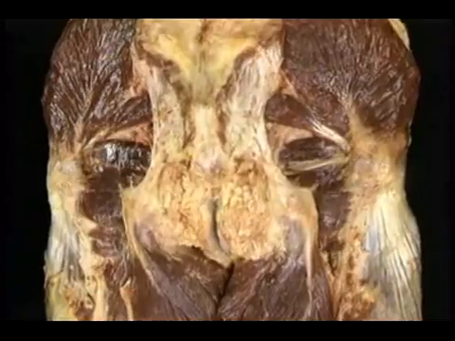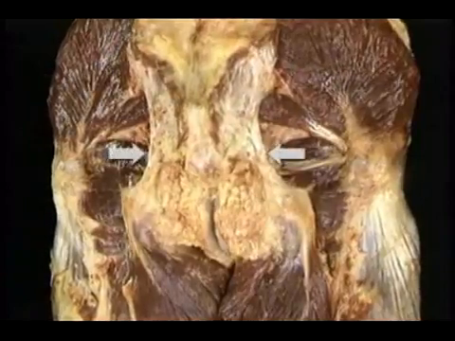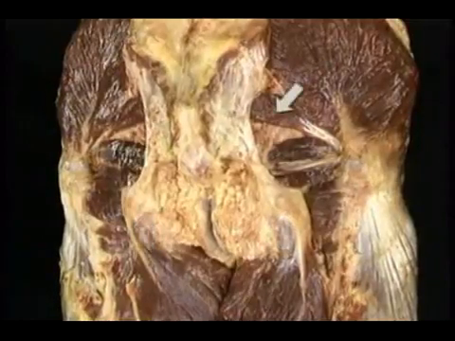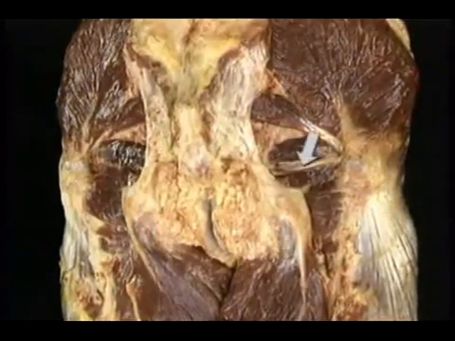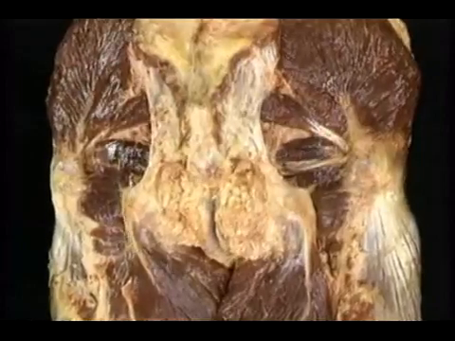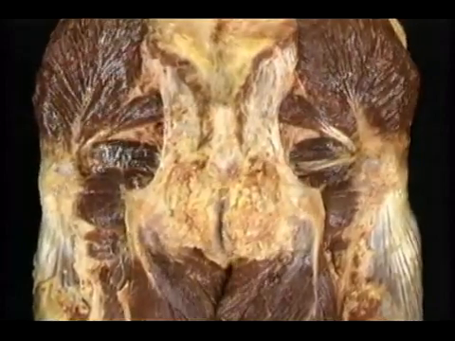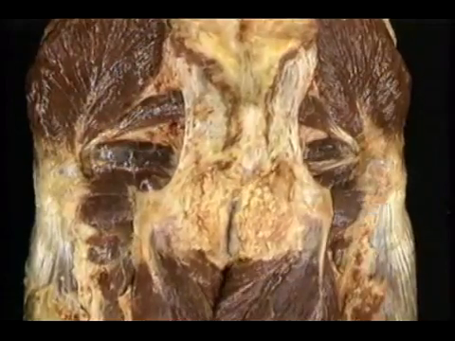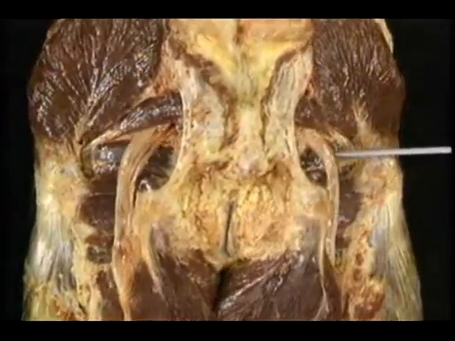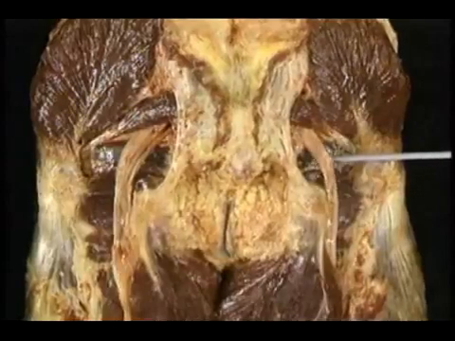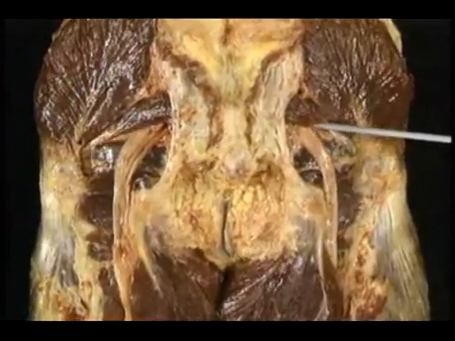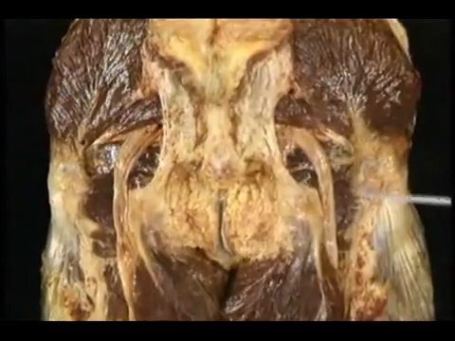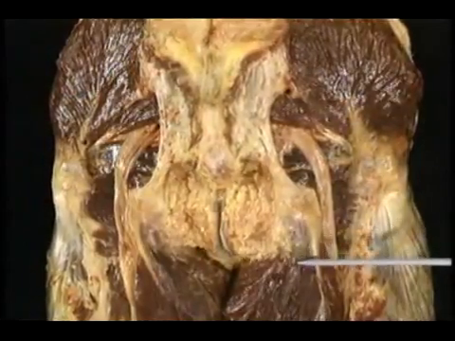Here are the sacrotuberous ligaments. Here are the ischial tuberosities. Here are piriformis and obturator internus, going to their insertions on the femur, along with the gemelli and quadratus femoris. Here's the sciatic nerve, emerging below piriformis. Here's gluteus medius. Here are the origins of the hamstring muscles.